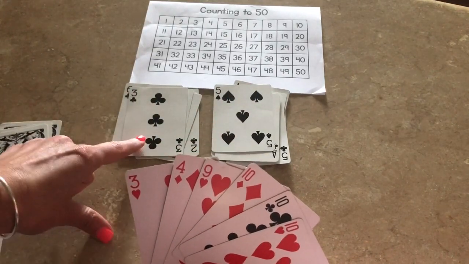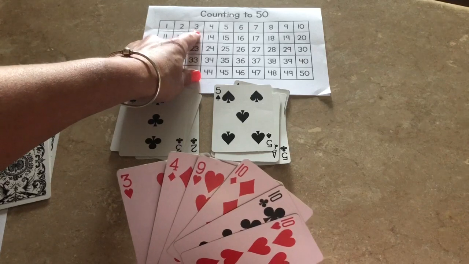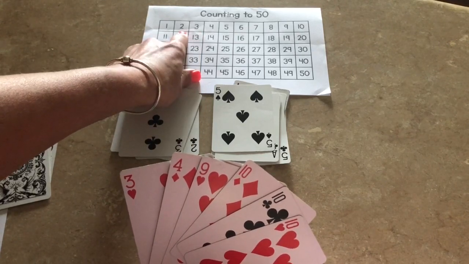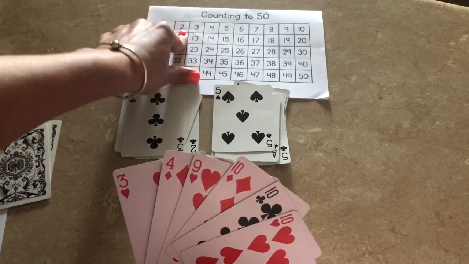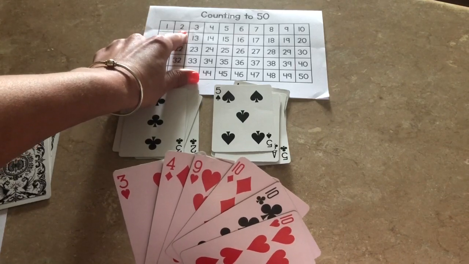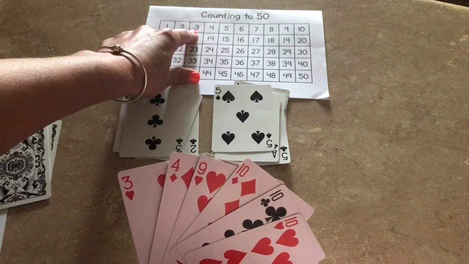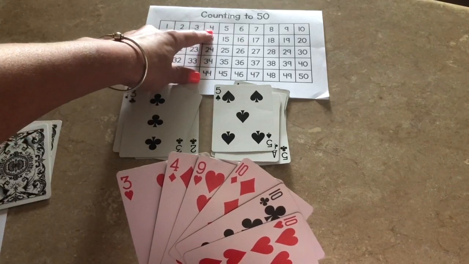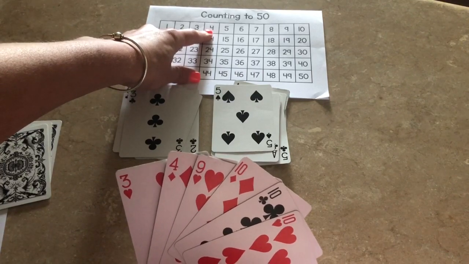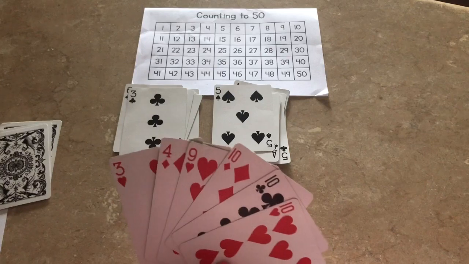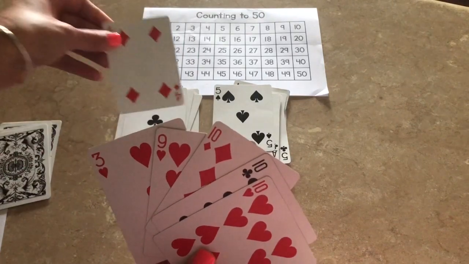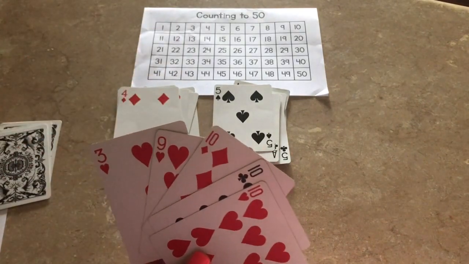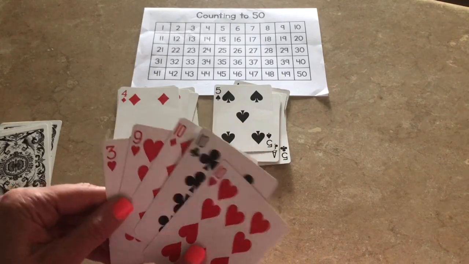All right, so if I look at 3, go to my 50 chart, 1 less is the number, if you count backwards, just 1 jump. The number that comes right before 3 is, very good, 2. 1 more than 3, jump up 1 spot. It's the number that comes directly after 3, which is 4. Do I have a 2 or a 4 in my hand? Yes, I do. So I'm going to take the 4 and put it on top of the 3.